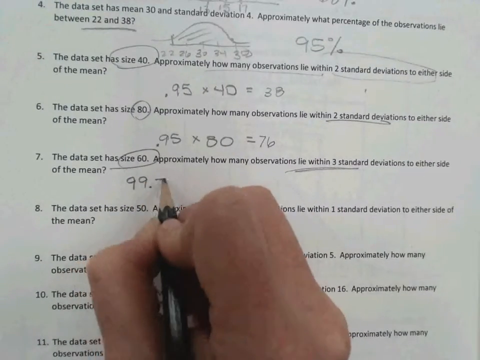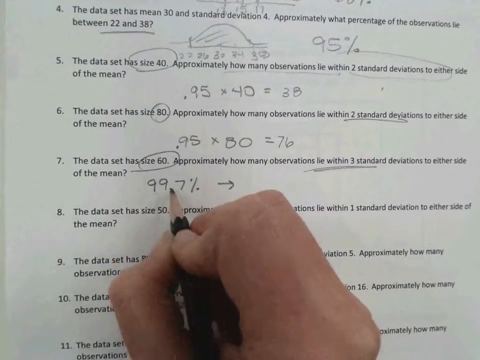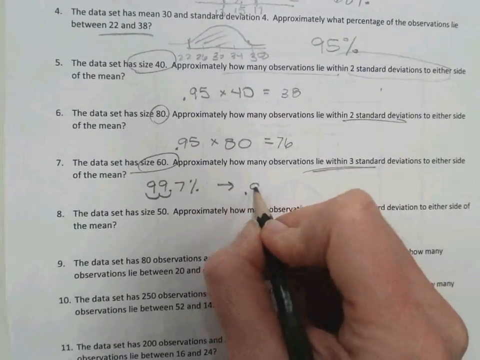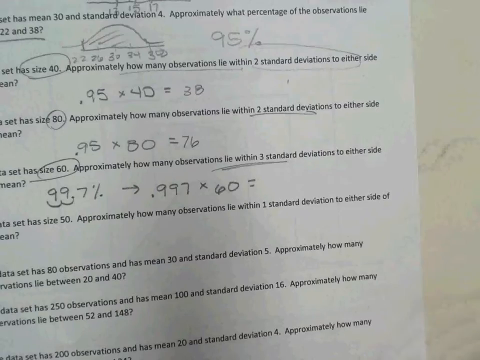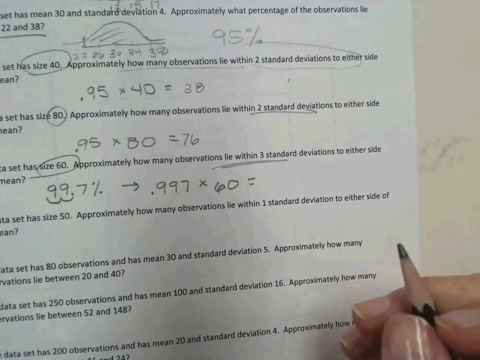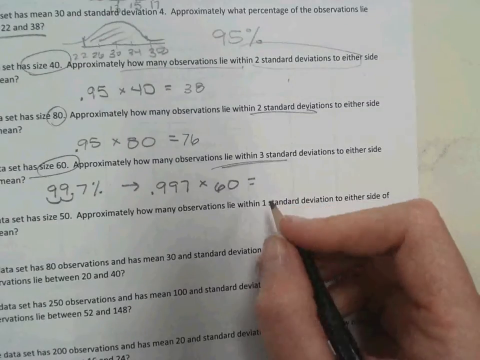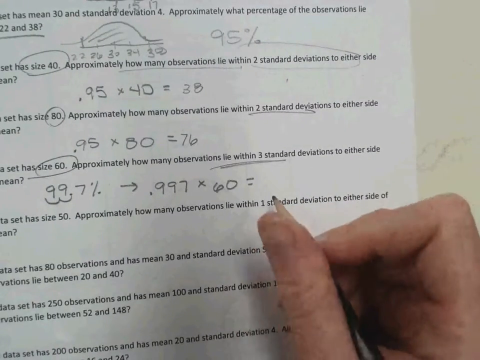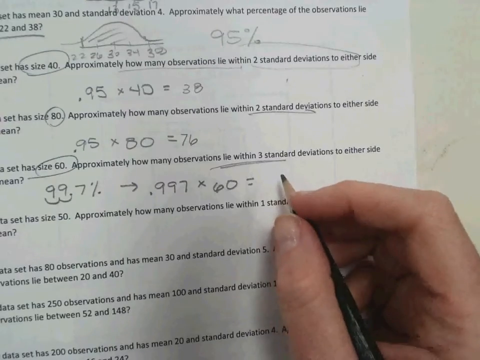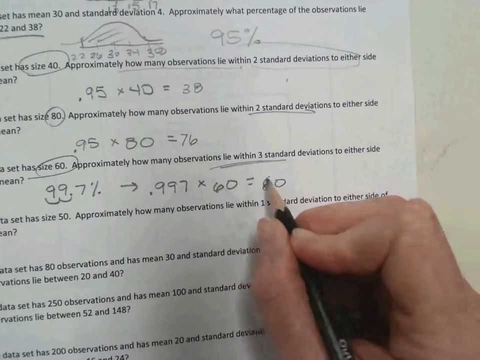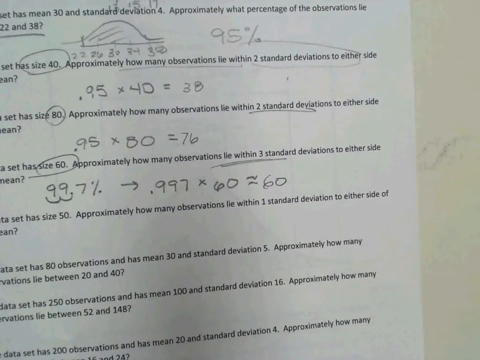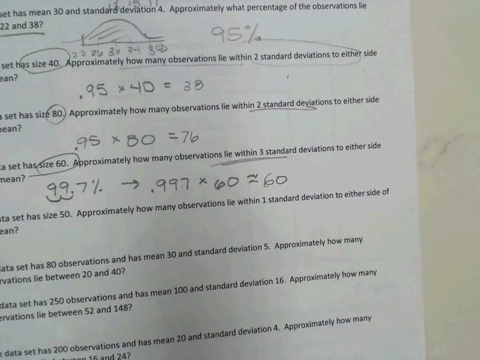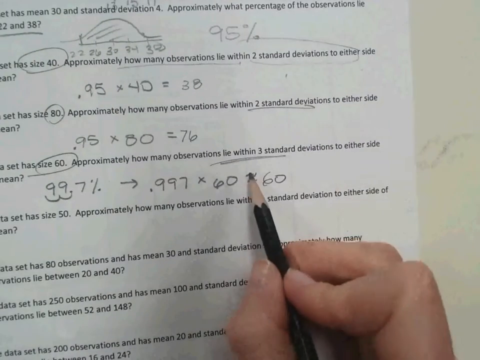So 99.7%. To write that as a decimal, remember we move it 2 decimals to the left, so it's 0.997 times 60. What do you get there? Round to the nearest whole number. 59.89 or something. So if we round to the nearest whole number, then it would be 60, because when we're talking about how many data points, there's only a whole number of data points. I put approximately because, yes, it's about 60.